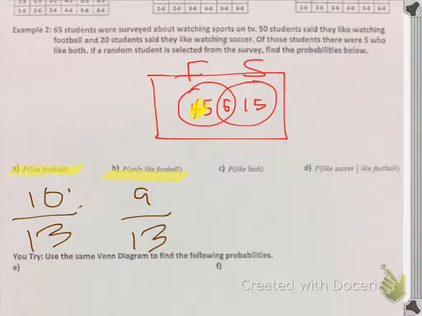for the probability. This is the probability of them liking both. Well, the both would be this overlap section in here. There's 5 of them that like both out of a total of 65. And that we're just going to reduce on our calculators, 5 over 65. That comes out to be 1/13.